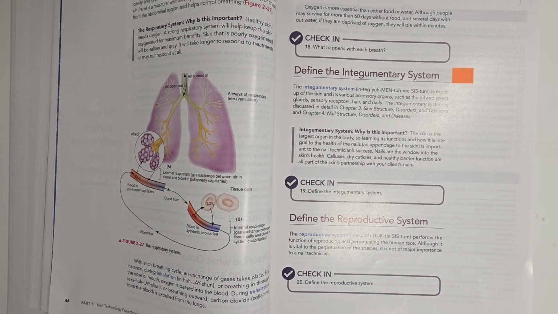Integumentary system. Why is this important? The skin is the largest organ of the body, so learning its functions and how it is integral to the health of the nails and appendage to the skin is important to the nail technician's success. Nails are the window into the skin's health. Calluses, dry cuticles, and healthy barrier function are all part of the skin's partnership with your client's nails. Check in. Define the integumentary system.